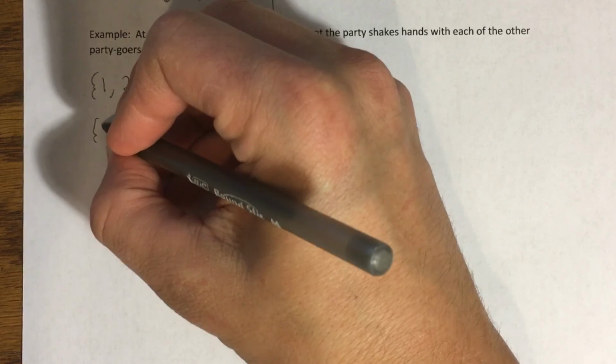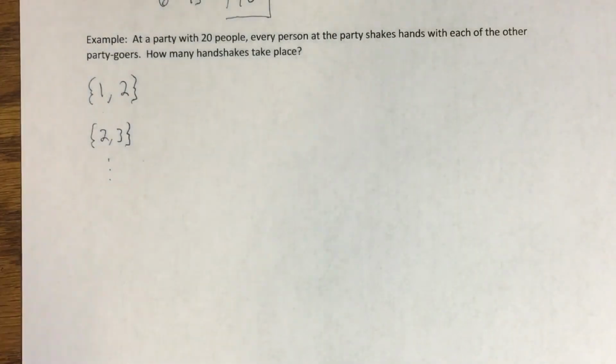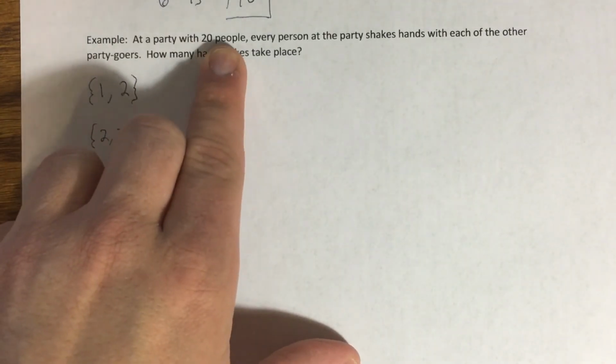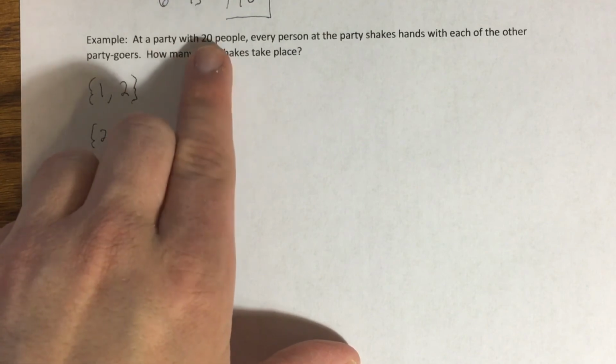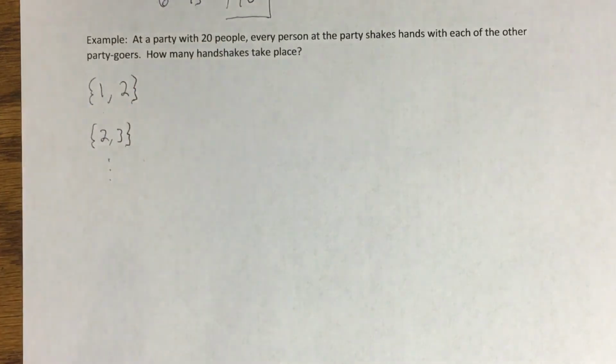Similarly, 2, 3 is a handshake, and I could list all of these, but that's overboard. We want a better way than just systematically listing. So to think of this in terms of a combinations problem, I have 20 people to choose from, and I'm looking for all the different ways that I can pair them up in sets of 2 to shake hands.